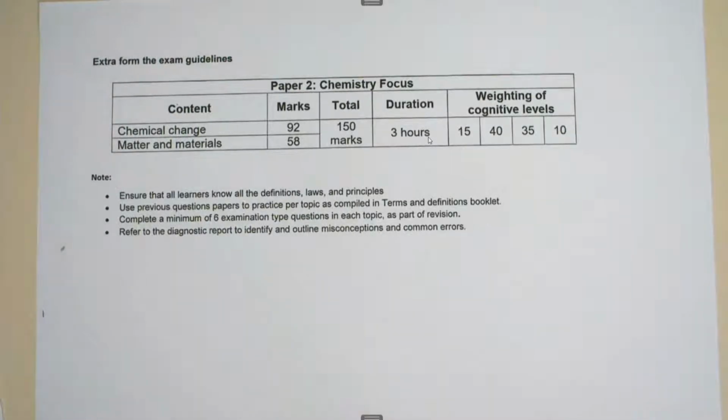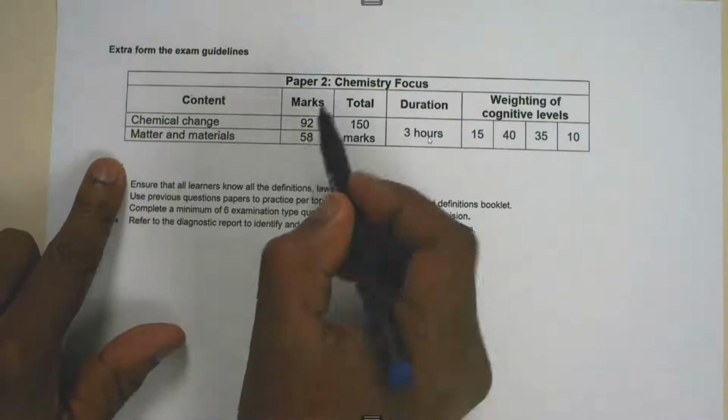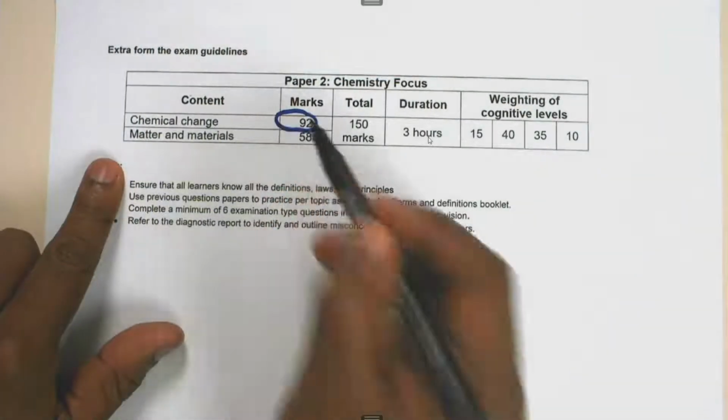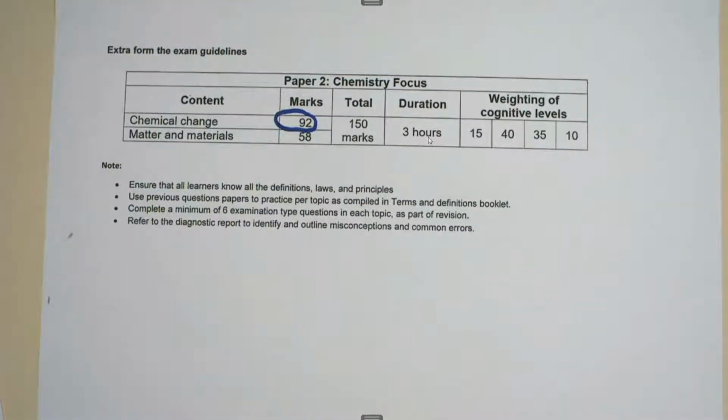So here I have the demarcation for paper 2, and you can easily see that chemical change will now be around 92 marks. So when we plan our revisions, when we plan on what to focus on more, especially in paper 2, it means it should be for the chemical change.